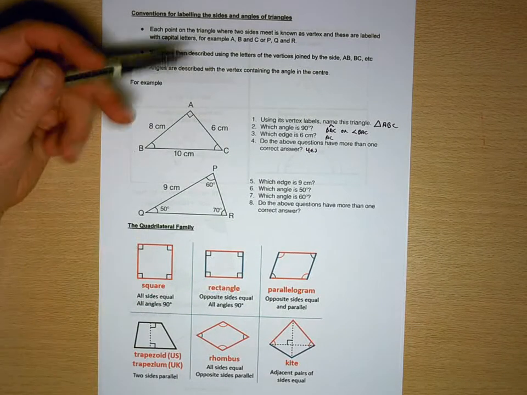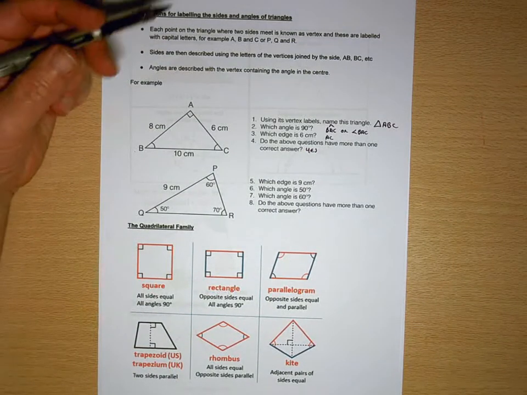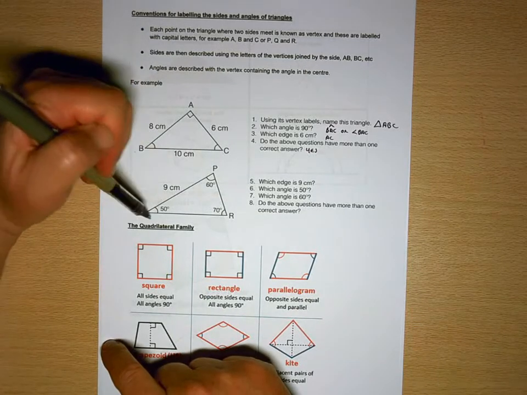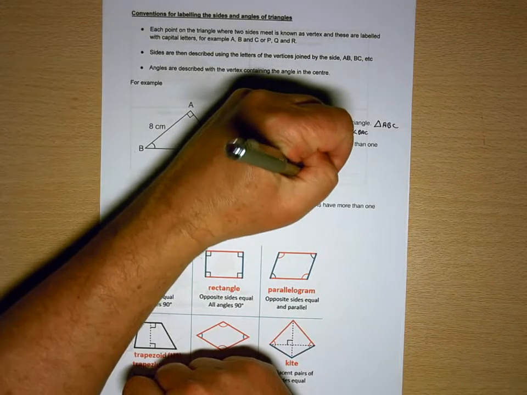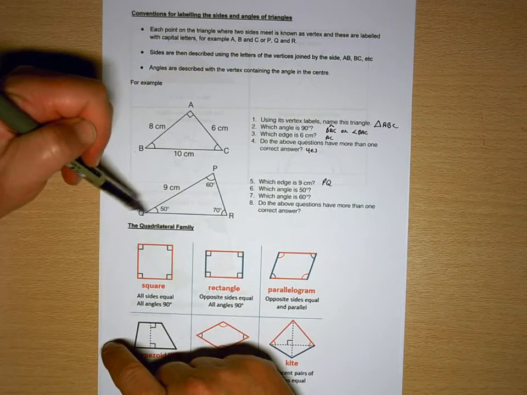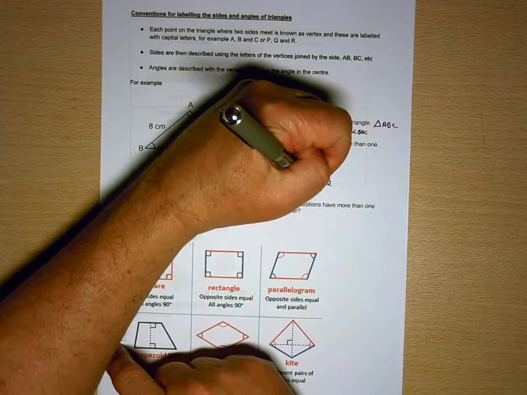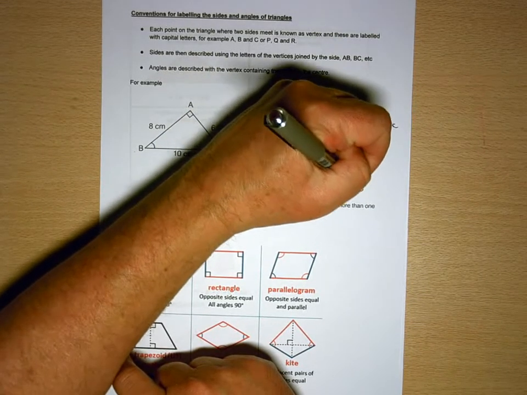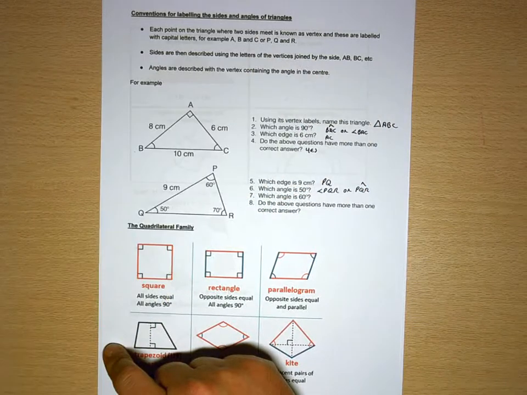Second one, which edge is 9 centimeters? The edge which is 9 centimeters is PQ. Which angle is 50 degrees? PQR. Which angle is 60 degrees?